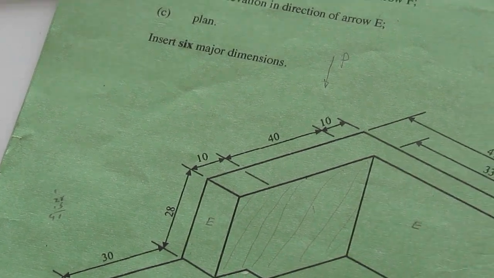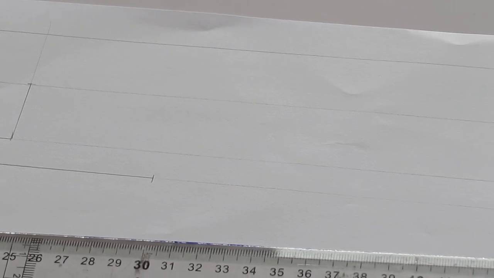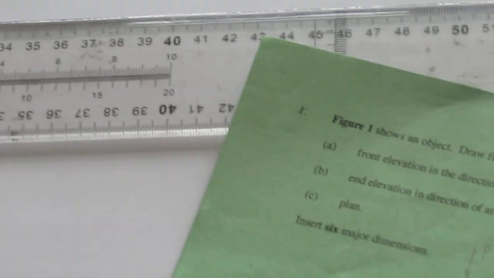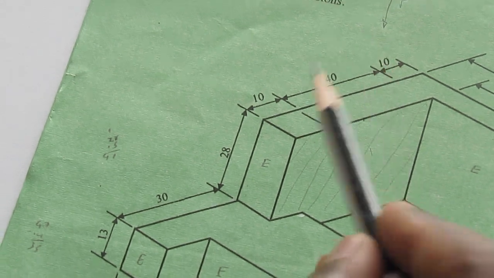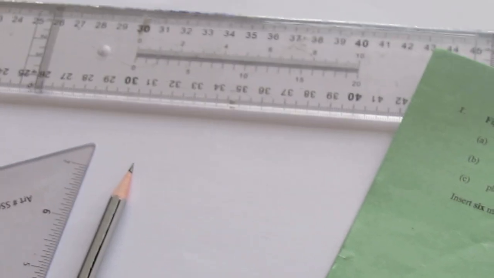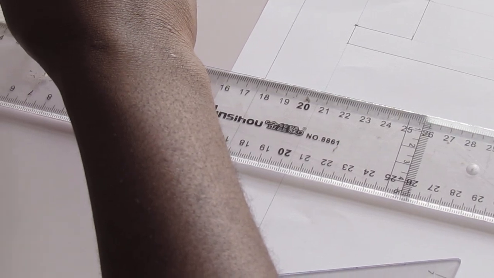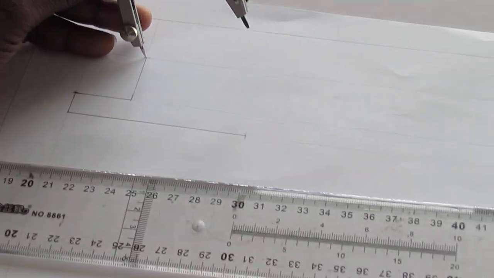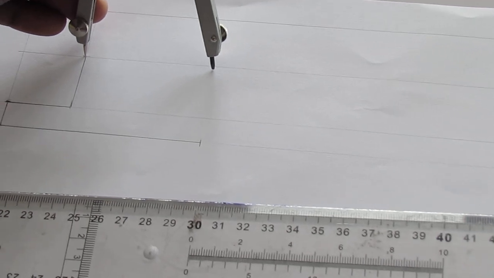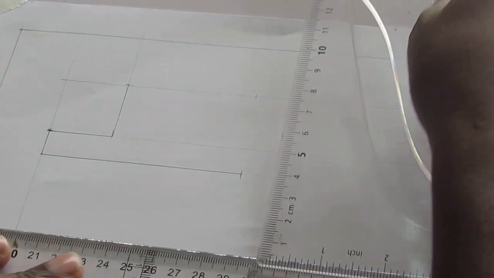On reaching there, we have a straight line from here to this end. So we want to draw that one. So I just draw a straight line like that. So I'll measure, this is 10 plus 40 plus 10. So that is 60. So measure 60, come with it here, and then I make an arc there. So that is it.